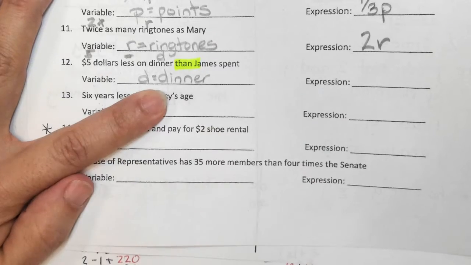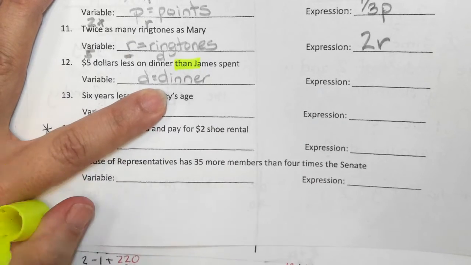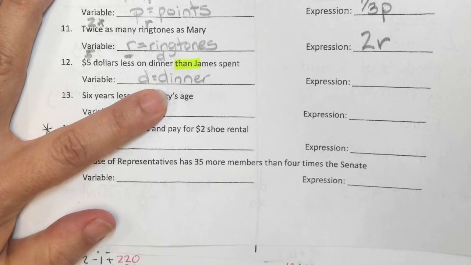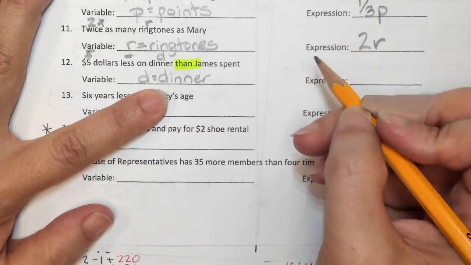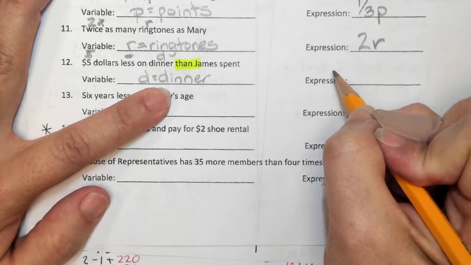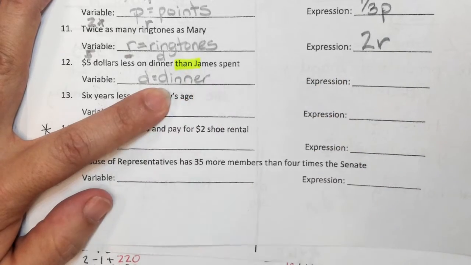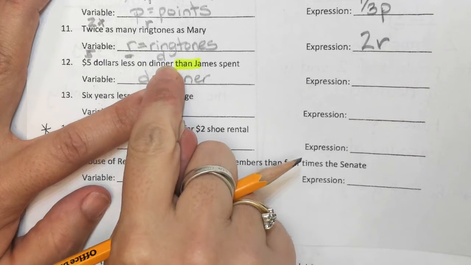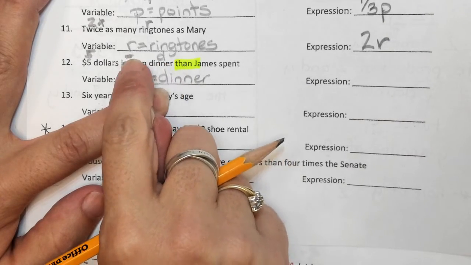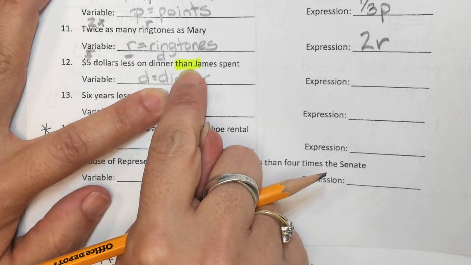The word is "than," T-H-A-N. Only T-H-A-N, and not T-H-E-N. So when you see "than," you're going to write it the other way. Don't write 5 minus D. We're going to write it as D minus 5.